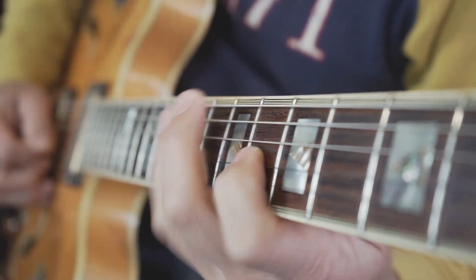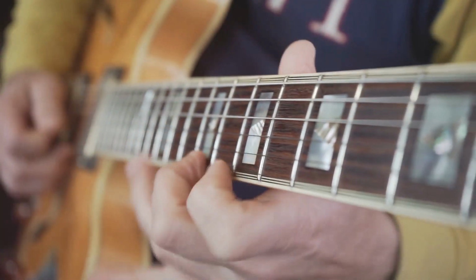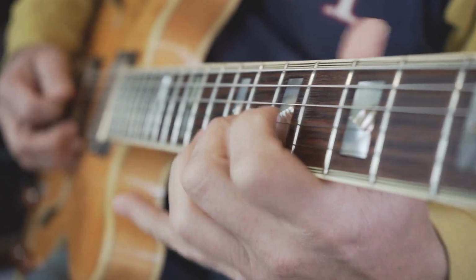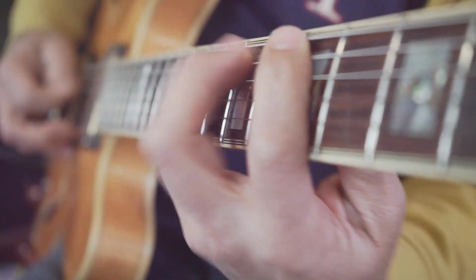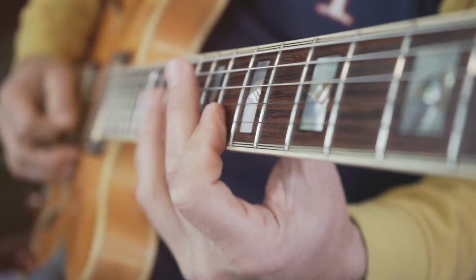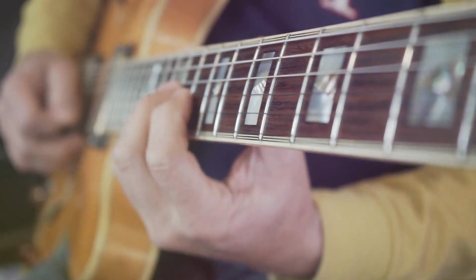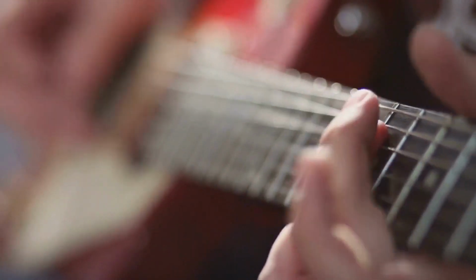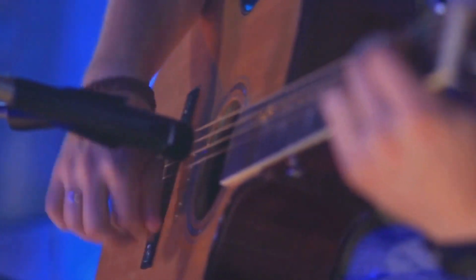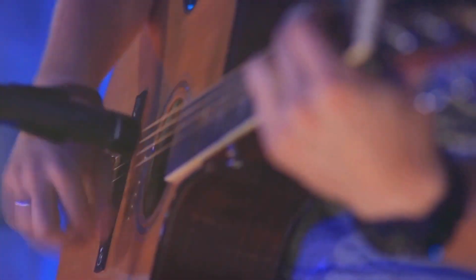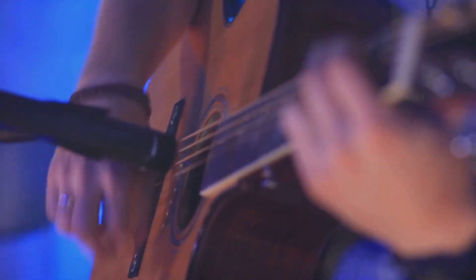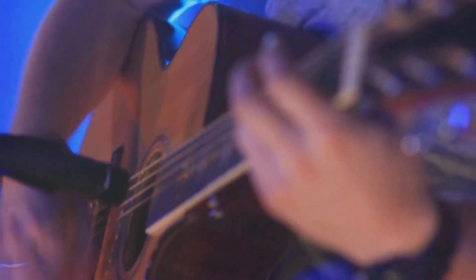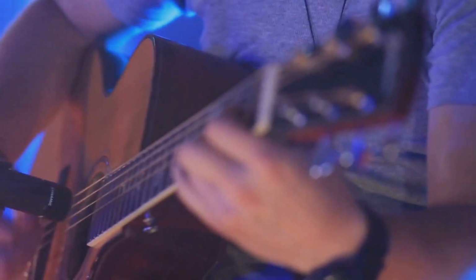Let's start with the slide. This is represented by a / for a slide up, or a \ for a slide down. When you see these symbols, it means you need to slide your finger up or down the fretboard from one note to another, without lifting your finger. Next up, we have the bend. This is denoted by a B or a curved arrow. As the name suggests, when you see this symbol, you're required to bend the string to alter the pitch of the note. It's a technique that can bring a whole lot of soul to your music.